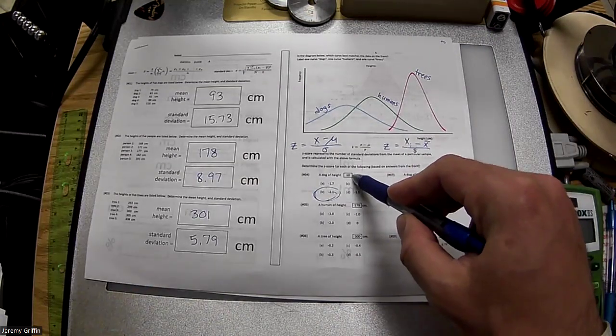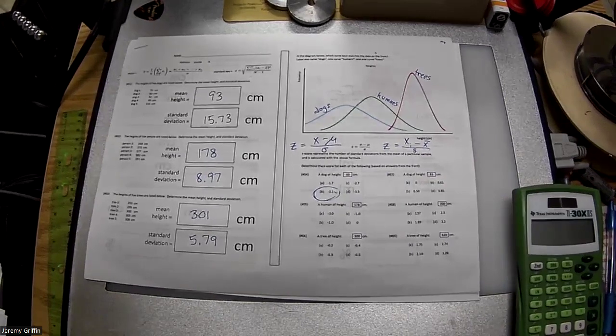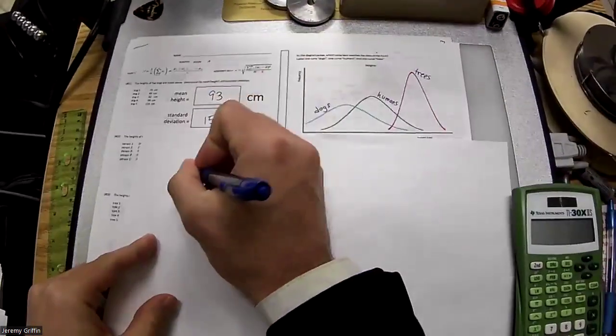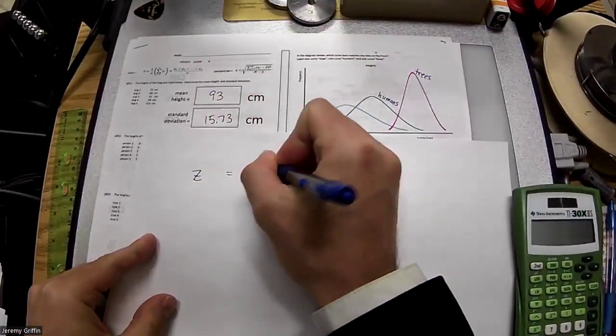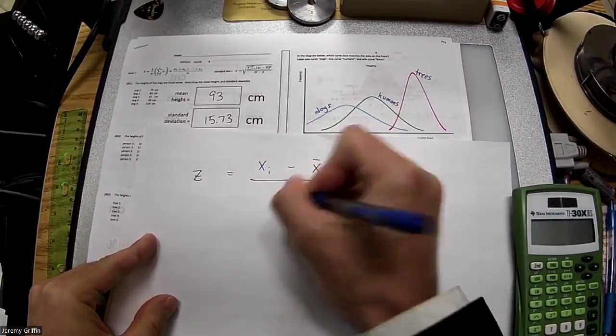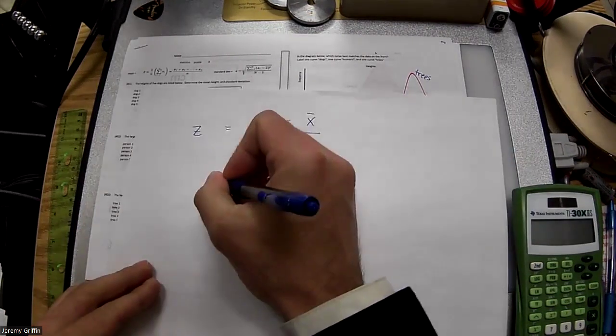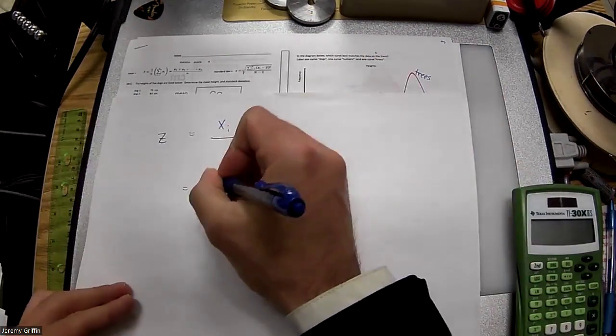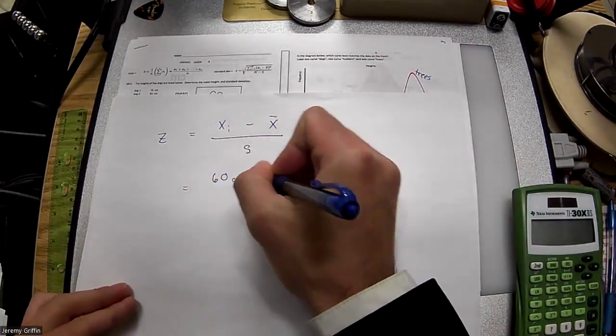So this particular individual, I'll show you guys the last one we got here. I'm saying z-score is your individual value minus the average, all divided by standard deviation. It's a count of how many standard deviations. And I'm saying I got a 60 centimeter dog.